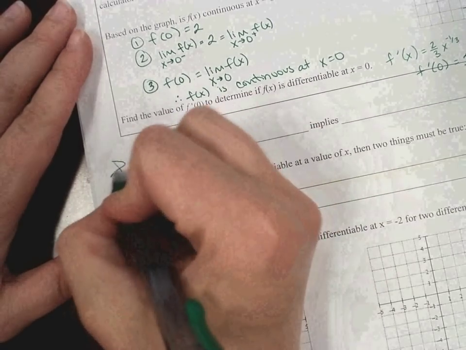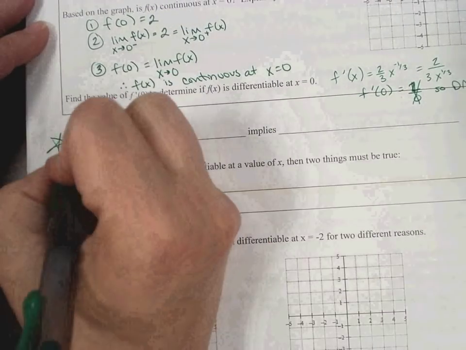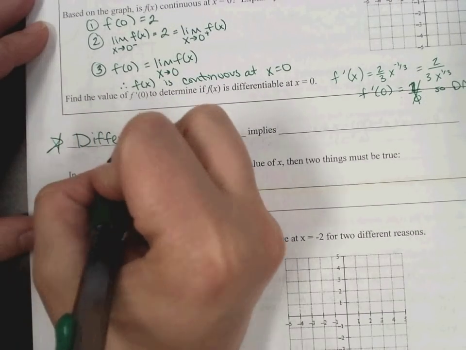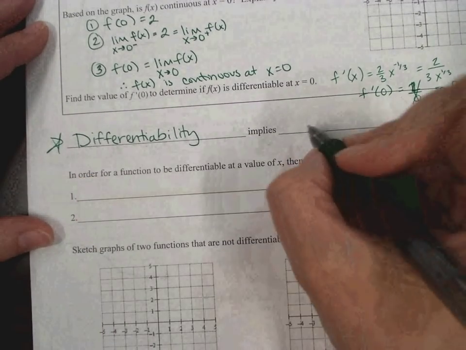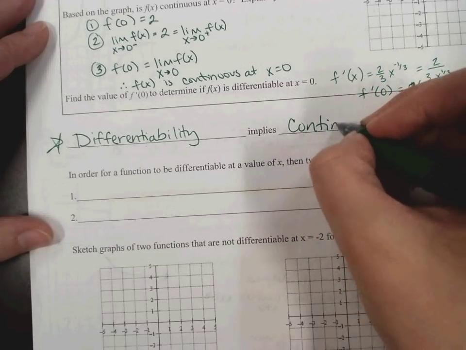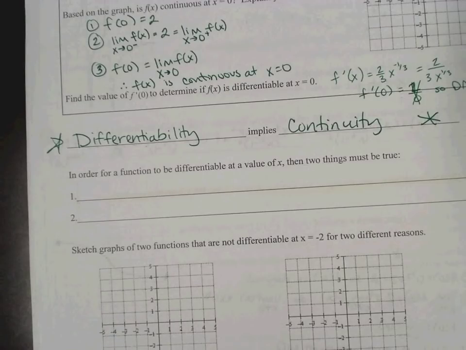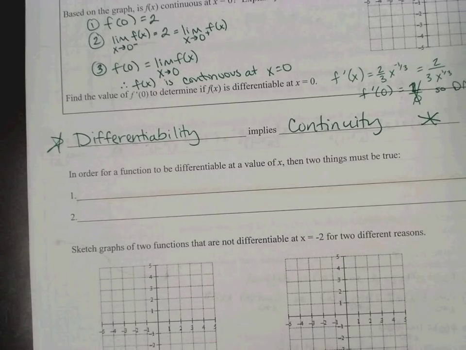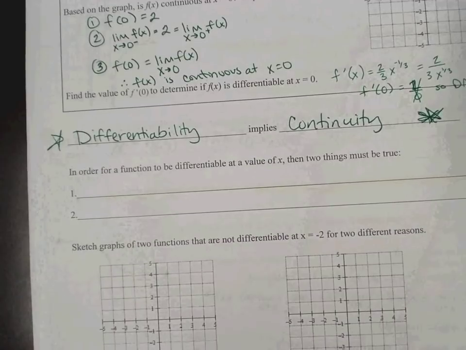And you want to take this little nugget here that we're going to fill in. We know now that differentiability implies continuity. Okay? Differentiability implies continuity. So if I tell you that a function is differentiable at a point, or if I tell you that a function is differentiable everywhere, then that means the function is continuous everywhere. And that is important in a lot of the things that we will do.